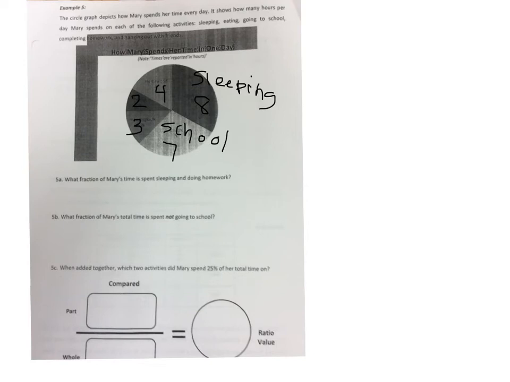First question, what fraction of Mary's time is spent sleeping and doing homework? So if we look at sleeping is right here, that's 8. Homework is right here, that's 4. So 8 and 4 is 12 hours. So we have to think about how many hours are in a day, because that would be our total. When we do a fraction, we have the part over the total. So in a total day, there's 24 hours. That would be the bottom number. And if we add up the sleeping and homework, we get 12. So there's our fraction, 12 out of 24, but hopefully we know to reduce our fractions. That is going to reduce down to one half, because you could divide the top and bottom by 12.